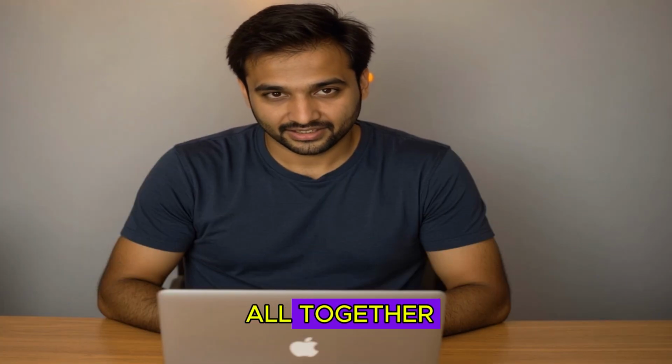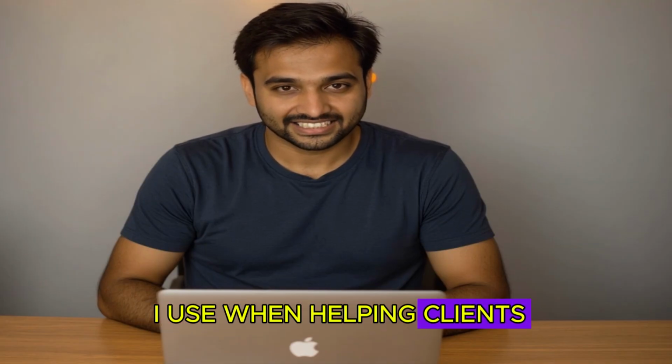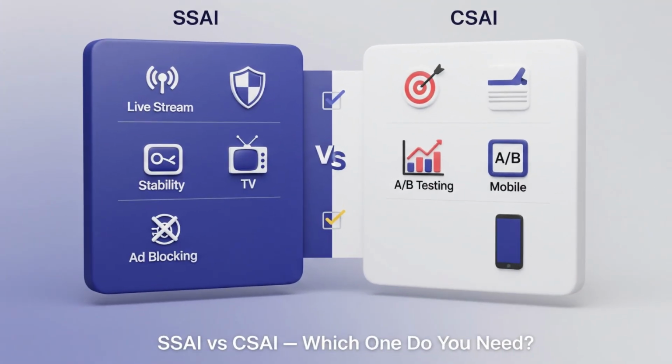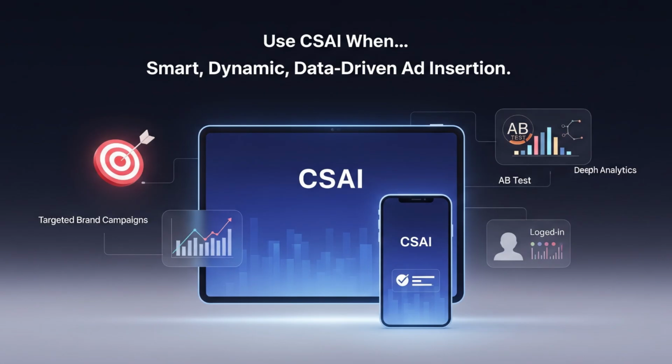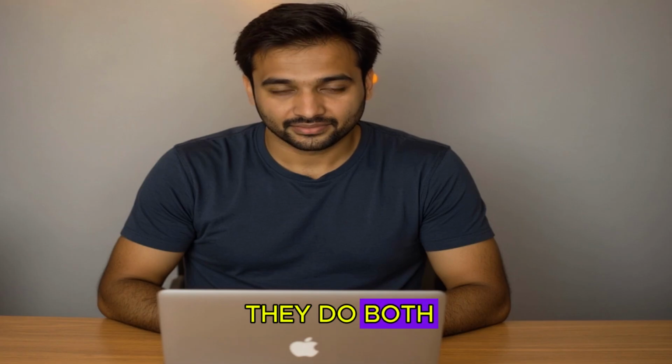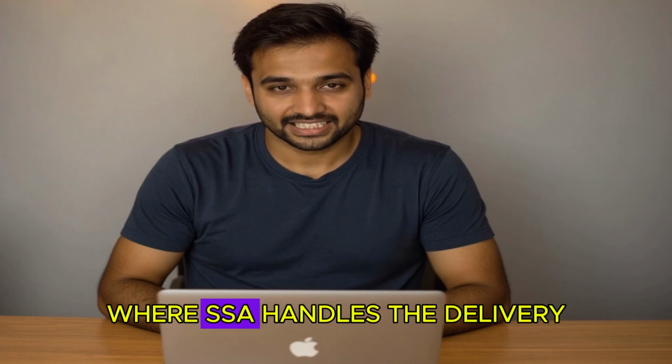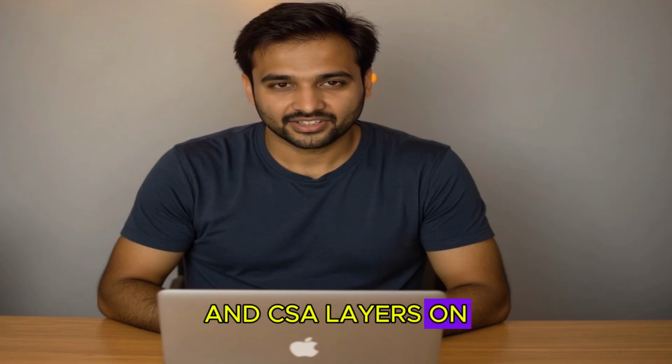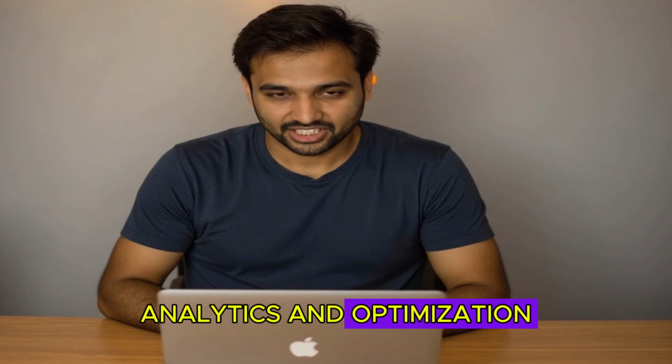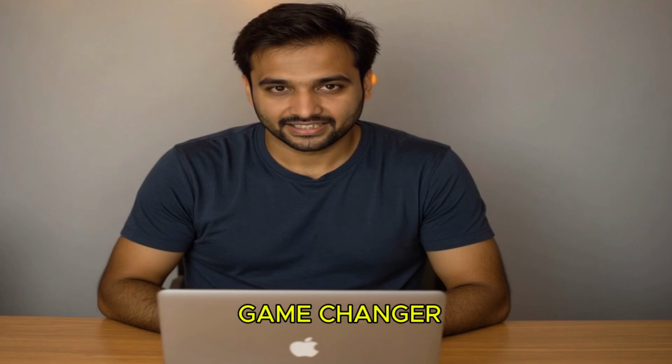Okay, let's put this all together. Here's the simple checklist I use when helping clients decide. Checkmark: use SSAI when you're doing live streams, you want a stable TV grade experience, your viewers use smart TVs or legacy devices, you need to beat ad blockers. Use CSAI when you're running targeted brand campaigns, you want in-depth analytics, user behavior data, you need A/B testing or dynamic creative. Your users are mostly on mobile or logged in apps. And the real pros? They do both. They set up hybrid DAI systems where SSAI handles the delivery, and CSAI layers on the targeting, logic, analytics, and optimization. It's tricky to build, but when done right, game changer.